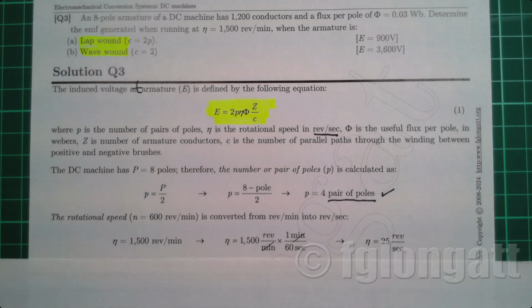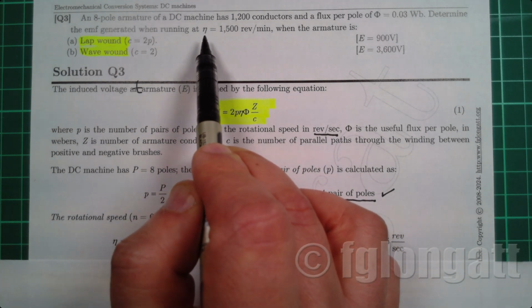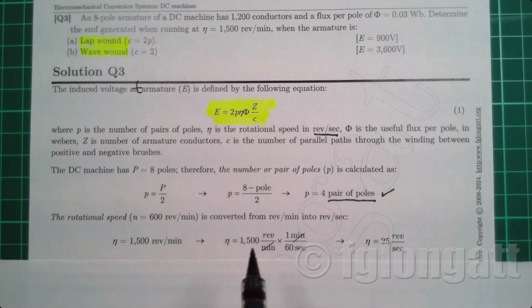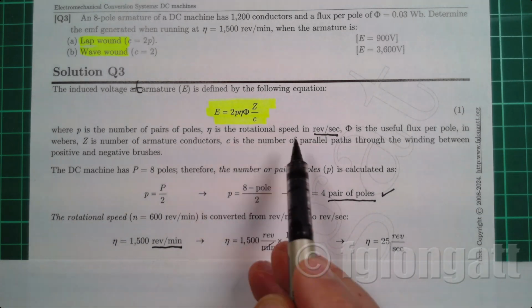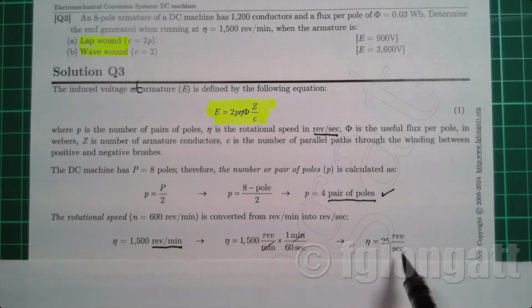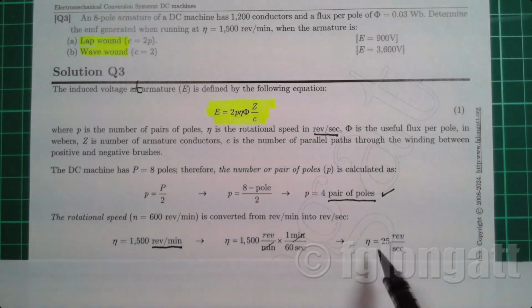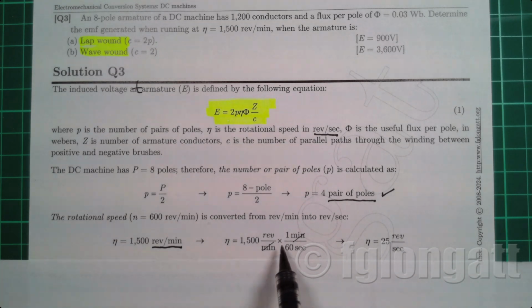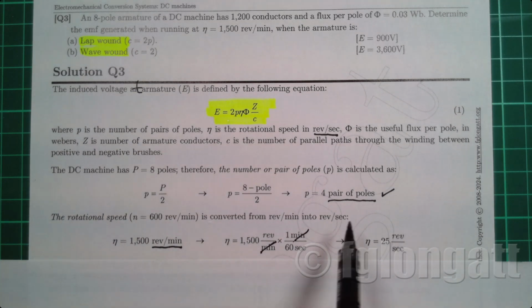The second step is the rotational speed, which is given as 1500 RPM, in revolutions per minute. But as I said before, the rotational speed in this equation must be used in revolutions per second. To convert from 1500 revolutions per minute, we use that 1 minute has 60 seconds, so minute with minute cancel, and we obtain the magic 25 revolutions per second.